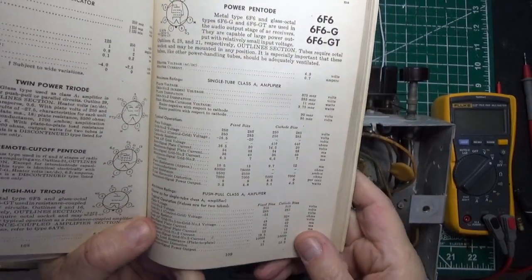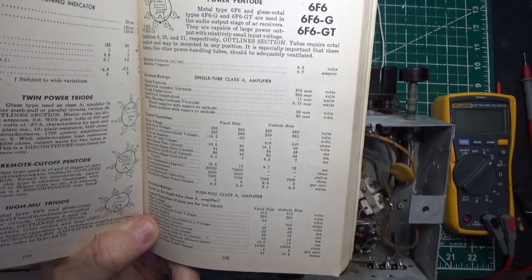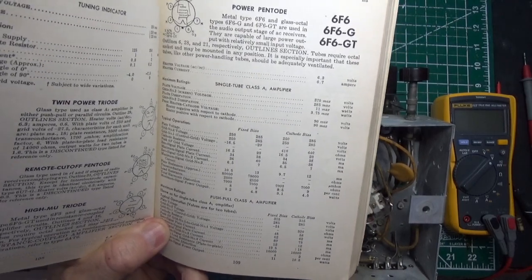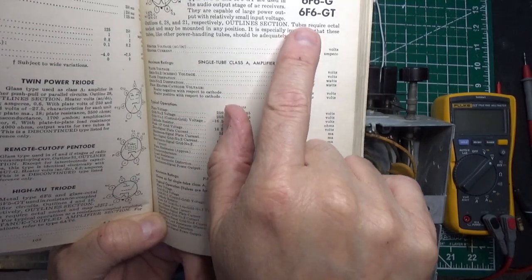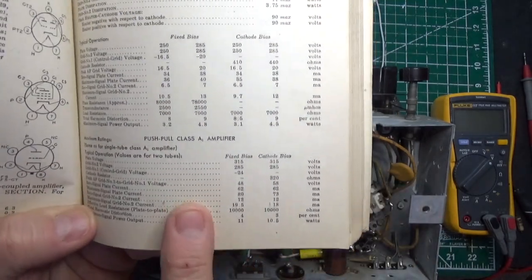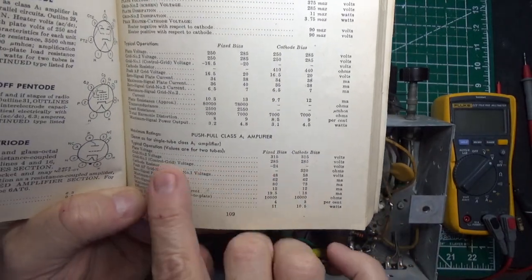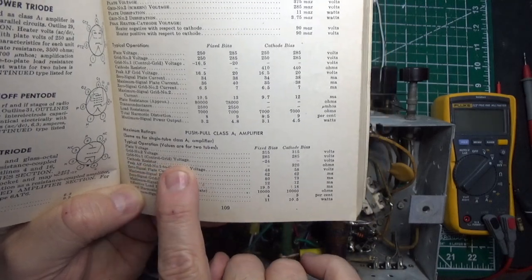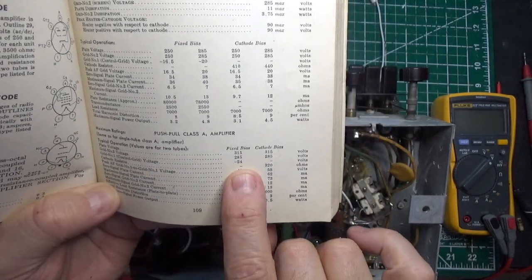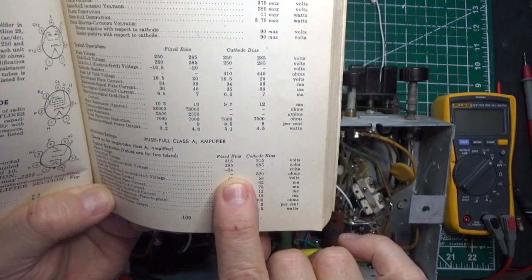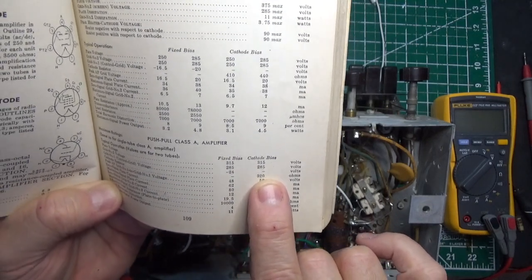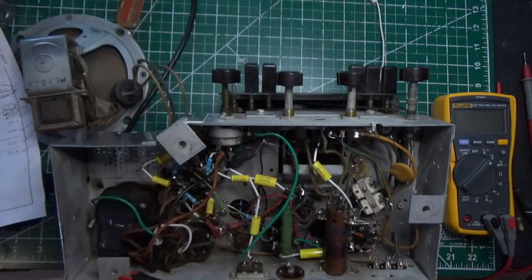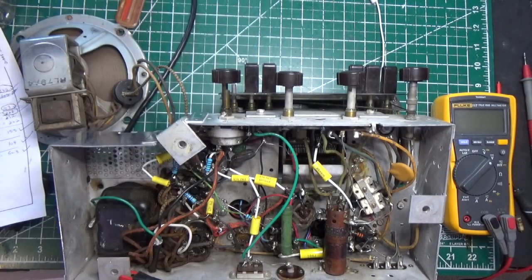So before we move on to the output transformer, this negative voltage on the control grid of the 6F6 has been bugging me. And when I look at the tube data in the book here, if you look at the control grid number 1, which is the control grid voltage, if it's a fixed bias set, it's negative 24 volts. But if it's cathode biased, there's no reading expected. So that begged the question, is this thing a fixed bias or a cathode bias?